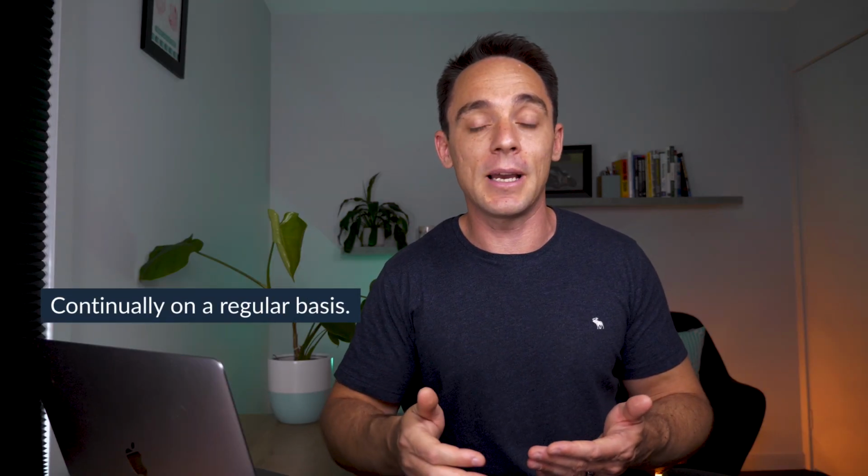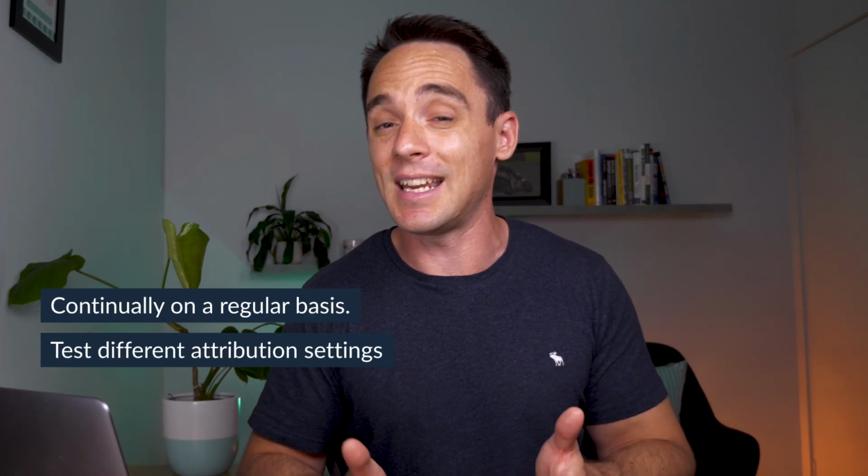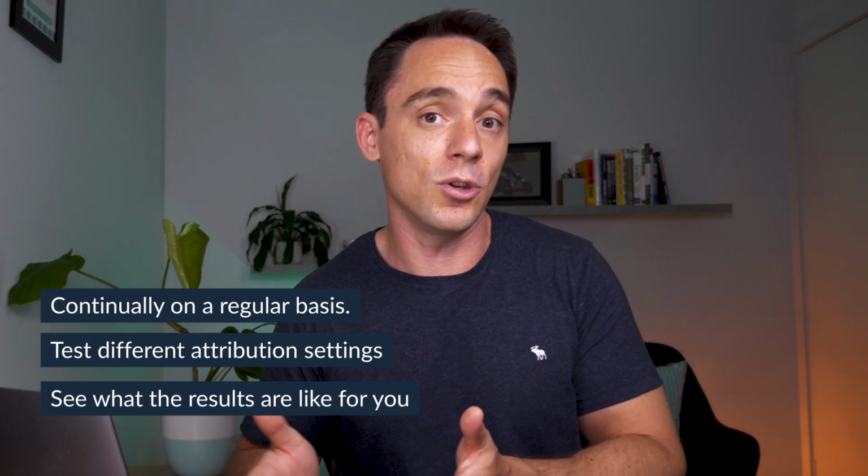I've just described to you a situation where I used to use 1-day click, then I moved to 7-day click, and now I'm actually using 7-day click or 1-day view. And as Facebook evolves and as they improve their reporting post iOS 14.5, I do expect this to shift once again. So it is important that once you find what's working, you don't just lock that in and use that forevermore moving forward. You continually, on a regular basis, test different attribution settings and see what the results are like for you. That's what I'll be doing, and I'll be sharing my results on the channel, obviously, but that is what I recommend you do as well.